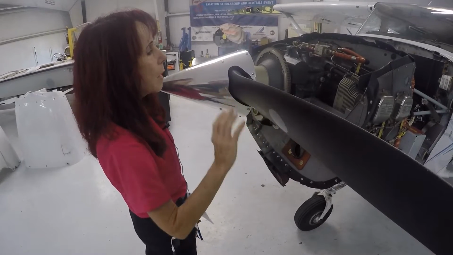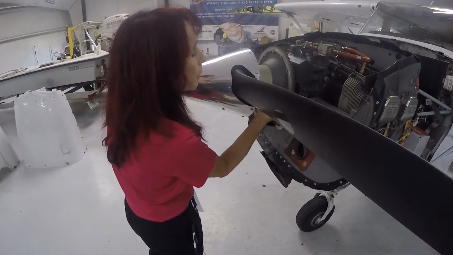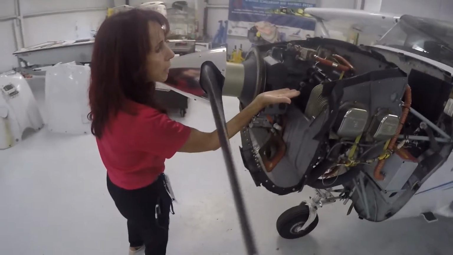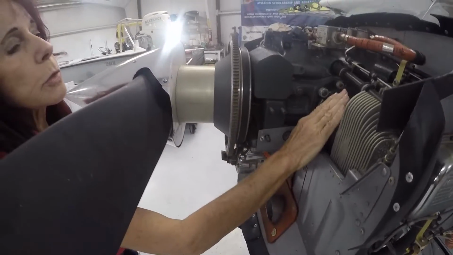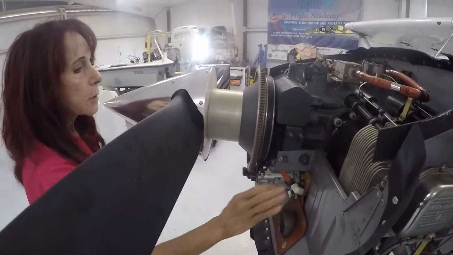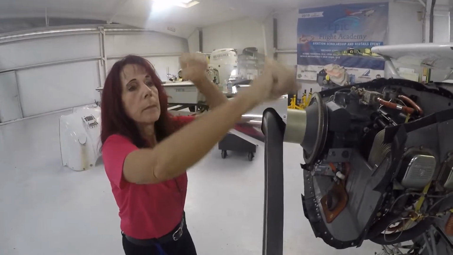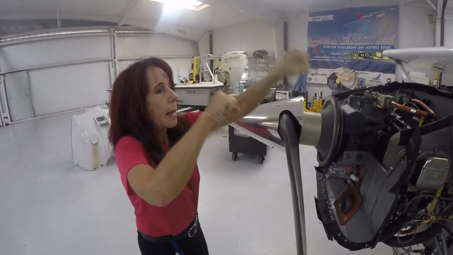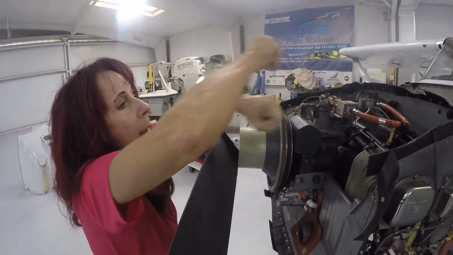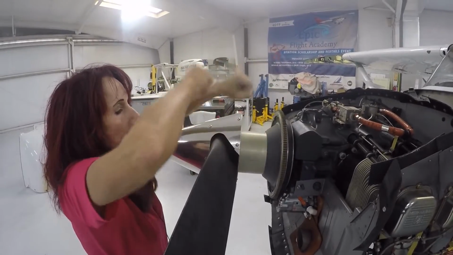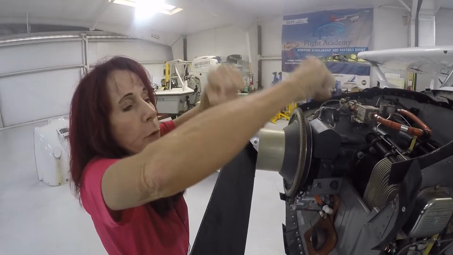Because you have a fixed pitch propeller, your propeller is hooked right up to the crankshaft that we can't see. The crankshaft is hooked up to your cylinders, and the crankshaft moves in this type of motion. And the cylinders have rods hooked up to the crankshaft. The propeller turns, and it starts the whole process of the 4-stroke cycle.